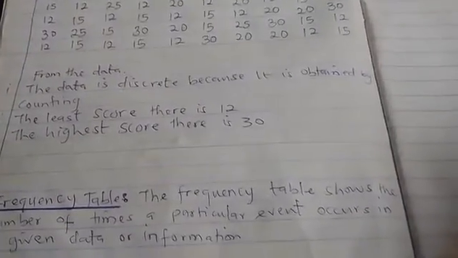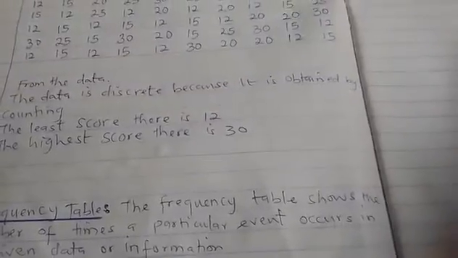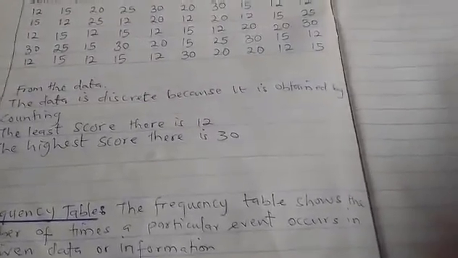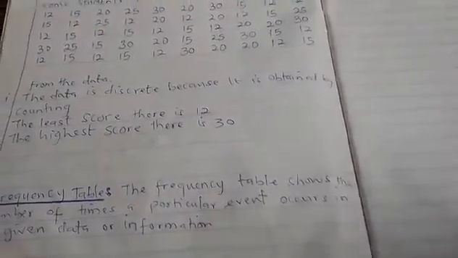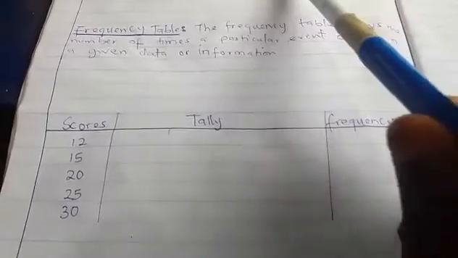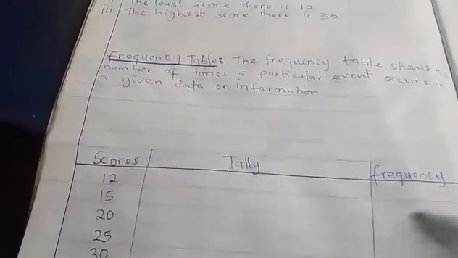In order to summarize the data without distorting the information that is being given, the data may be presented by the use of a table called the frequency table. In order not to be distorted or confused in the course of analyzing, interpreting, or summarizing this value, we have to be in a table form. So you have the scores, we have the tally, and we have the frequency. Now, what is a frequency table?